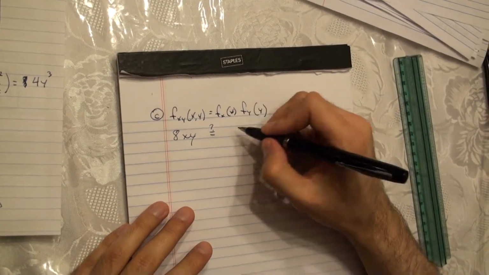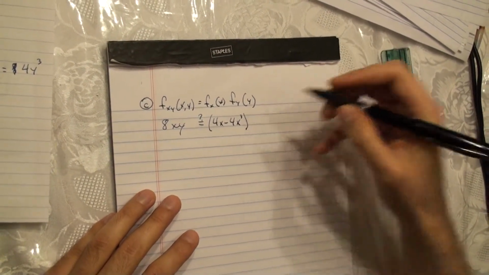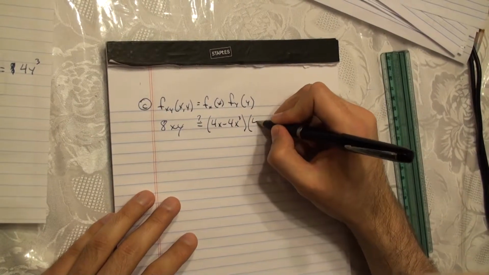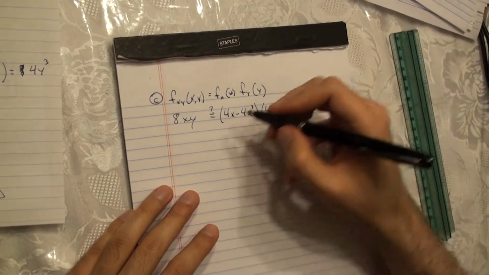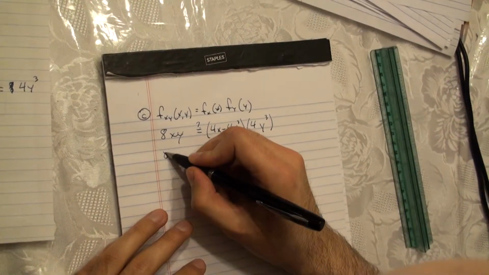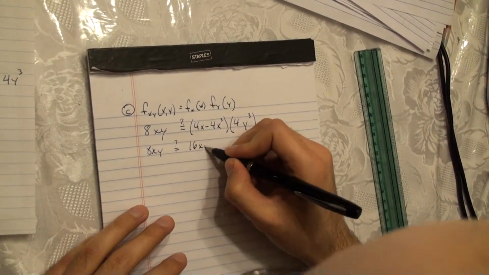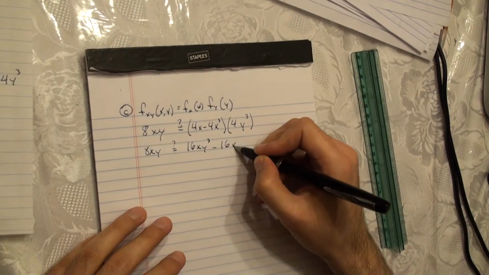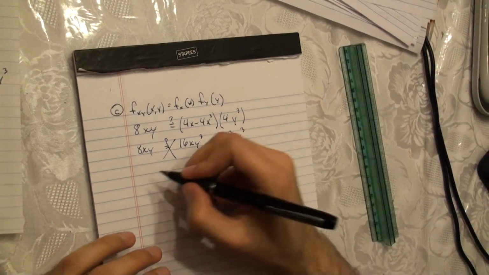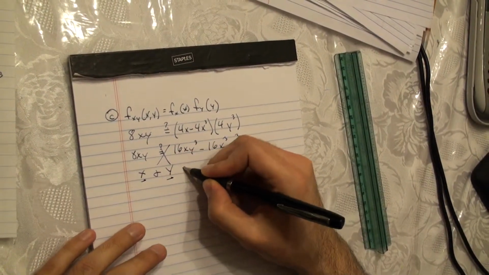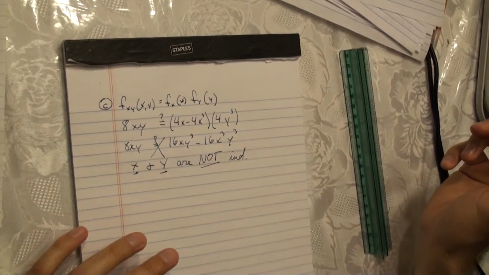F of x we found to be 4x minus 4x cubed, times f of y, which was 4y cubed. So we're just checking whether 8xy equals that. This is going to be 16xy cubed minus 16x cubed y cubed, and clearly this does not equal 8xy, so x and y are not independent. And that completes part C.